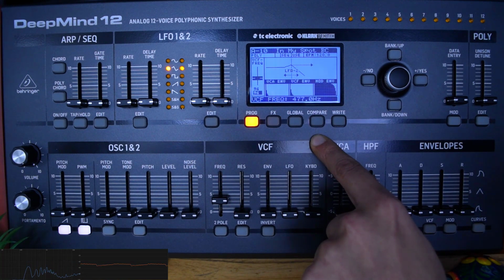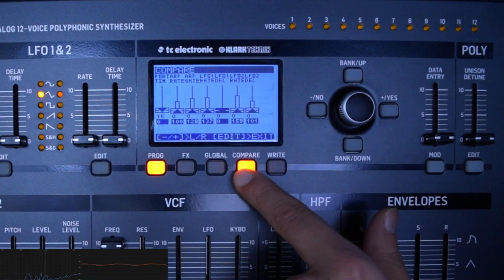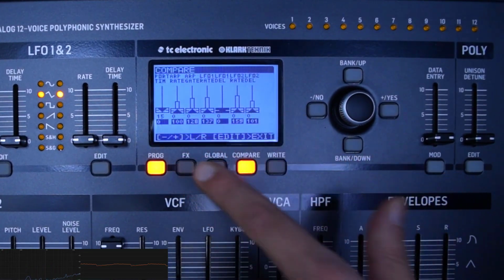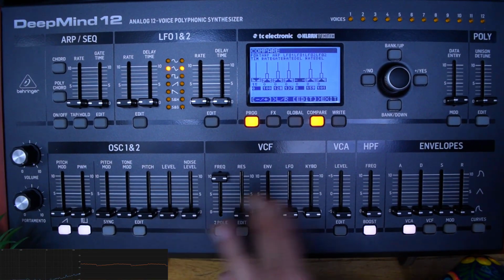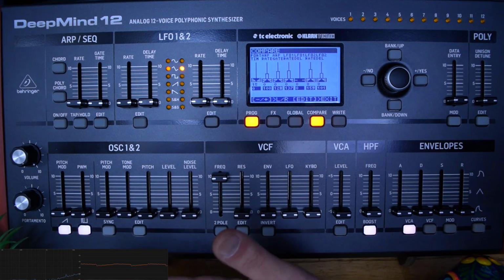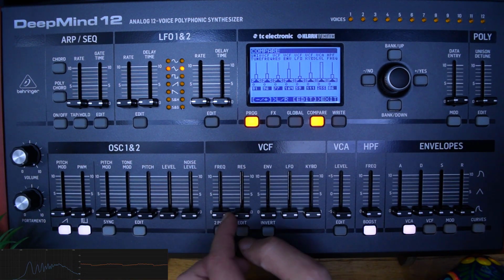So what we can do, if I do an edit or something like that, you have the compare and you can see a panel. Now the panel is going to show you what you have right here loaded, you know, the current position of your knobs. If I go all the way down, notice that the sound is not changing.